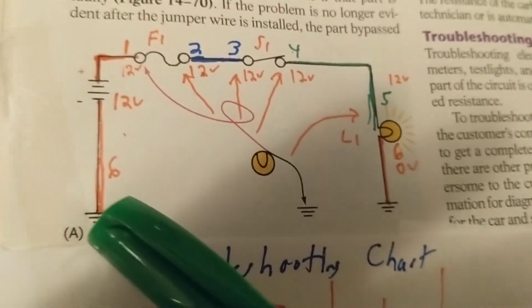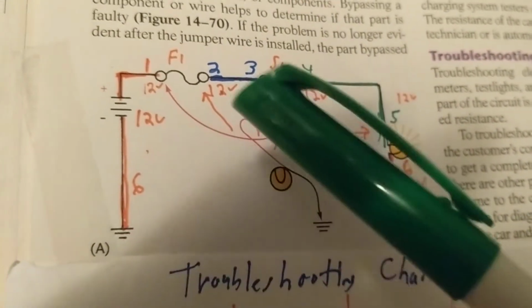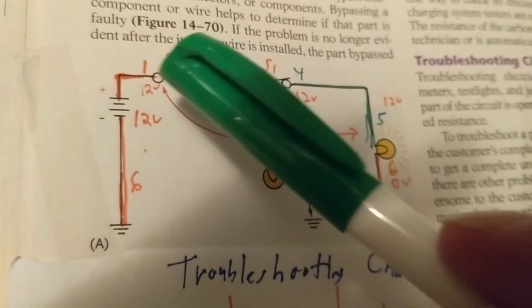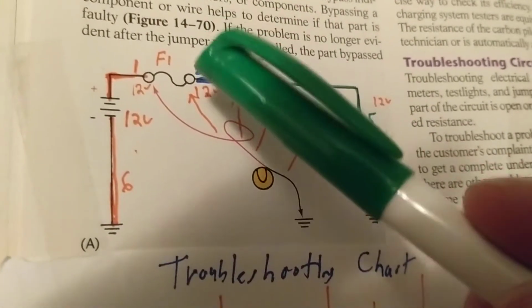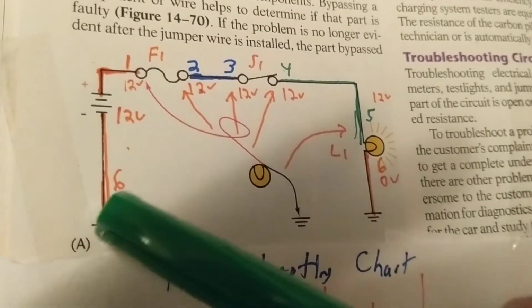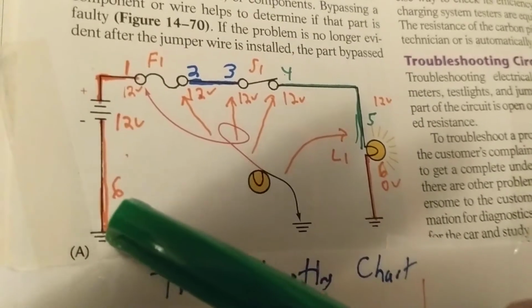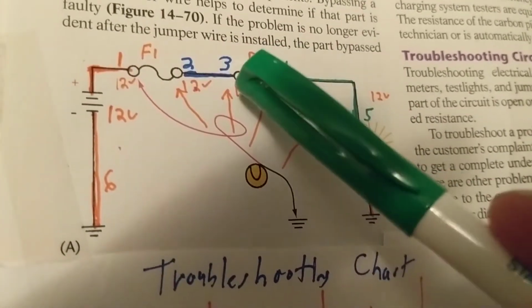In other words, with this point as my reference, I will put my negative here, and I will just change my positive lead and go here. I will keep my negative here, and I will put my positive here. I will put my positive here, keep my negative here. With reference to this ground, this is what I'm measuring: 12 volts, 12 volts, 12 volts.